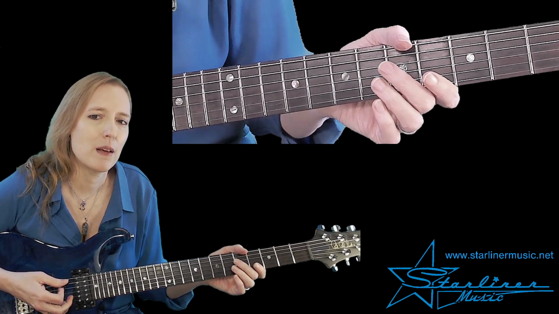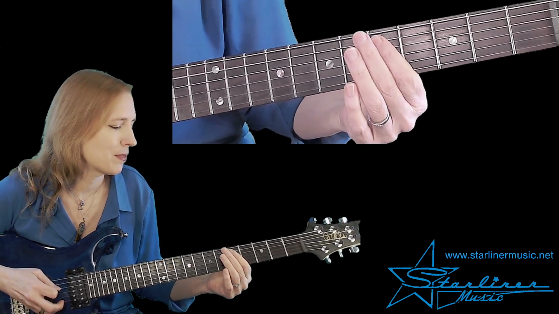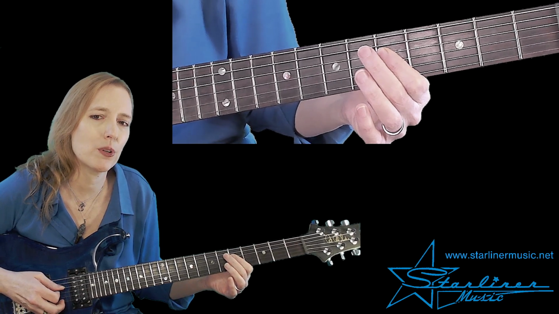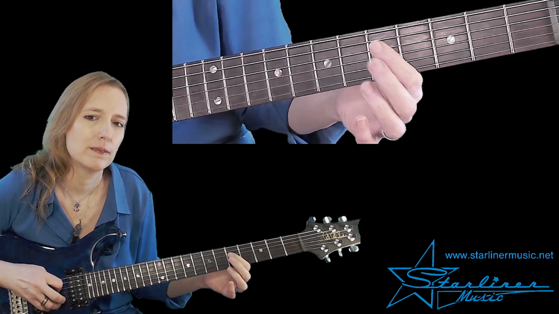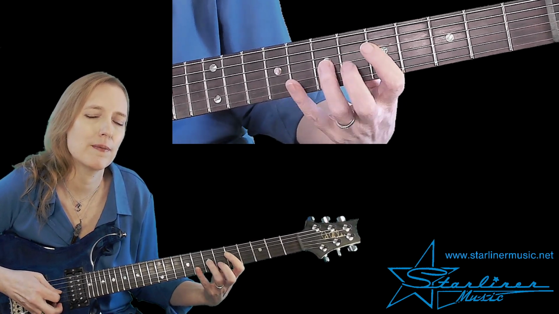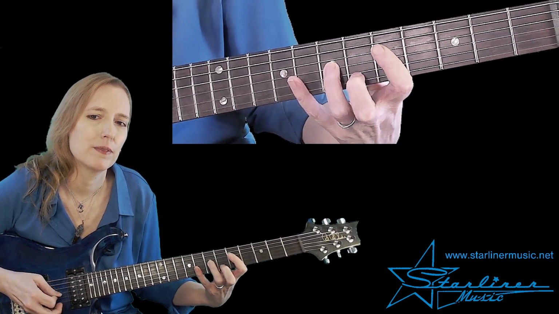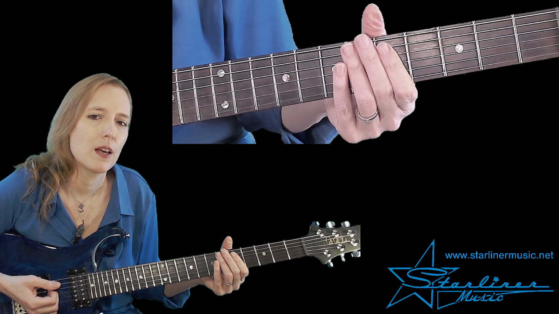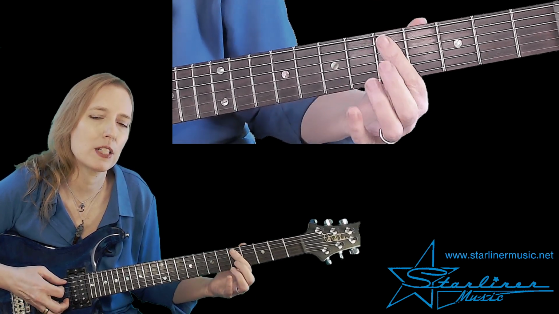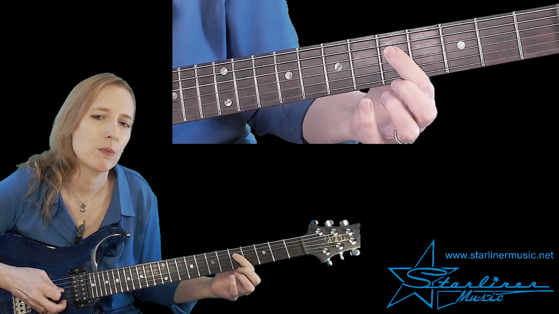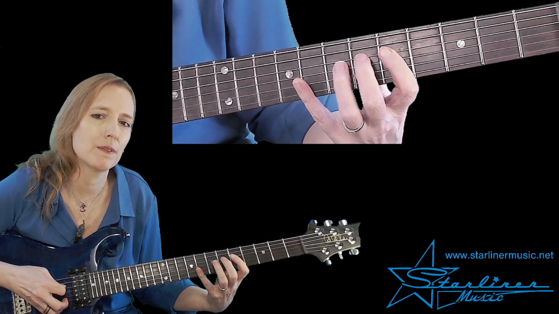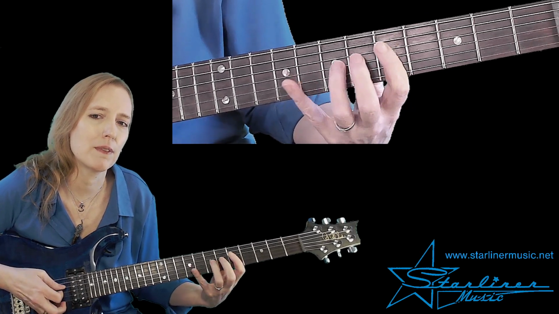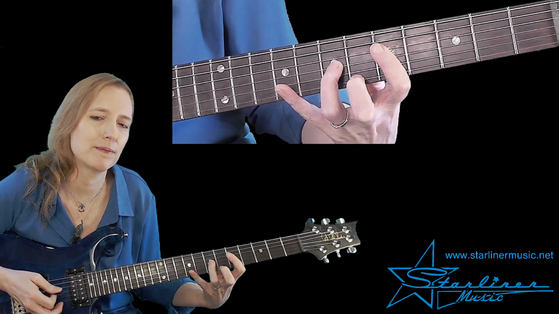Let's start with that same root D and find the fourth, G. If I flip the order of the notes, G now to D, I end up with the fifth. Lesson number 1 in inverted intervals: they add up to 9. So if I start with the fourth, when I flip the two notes, I'll end up with a fifth. Fourth, fifth. They add up to 9.